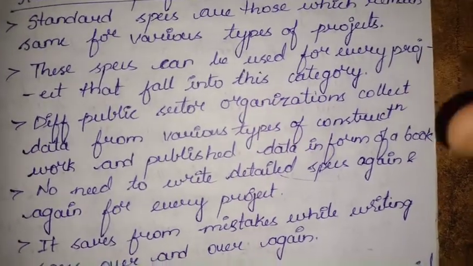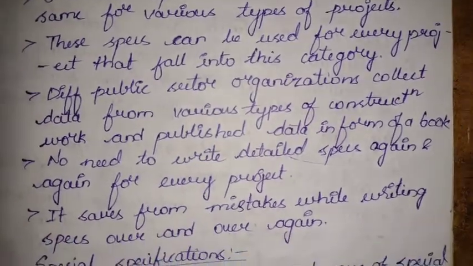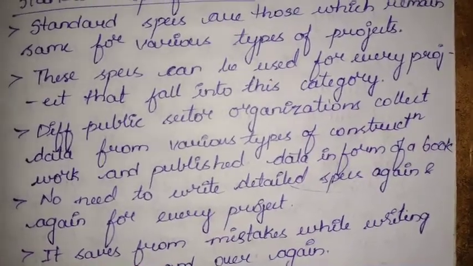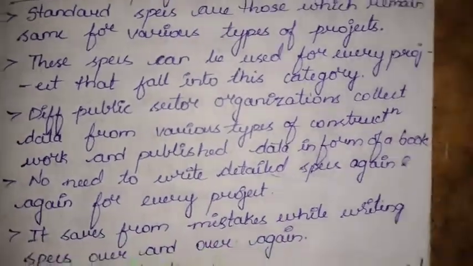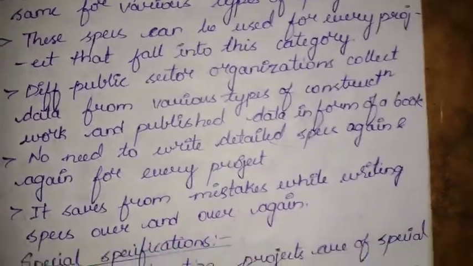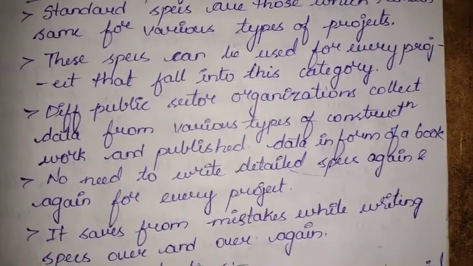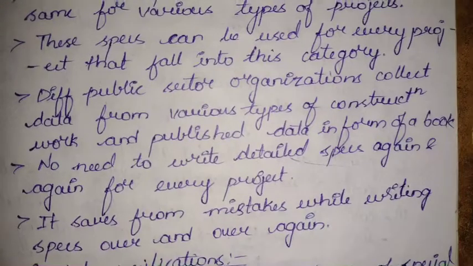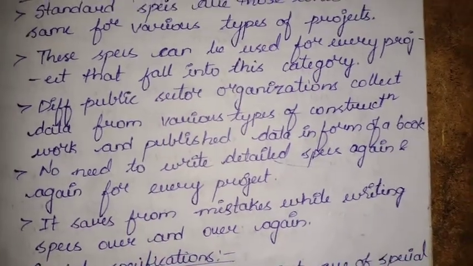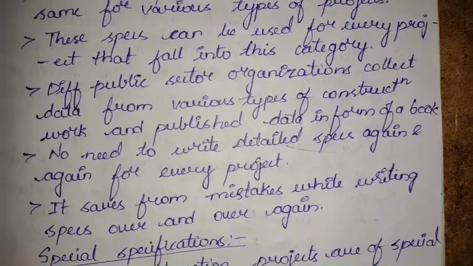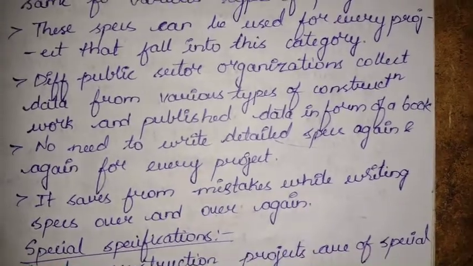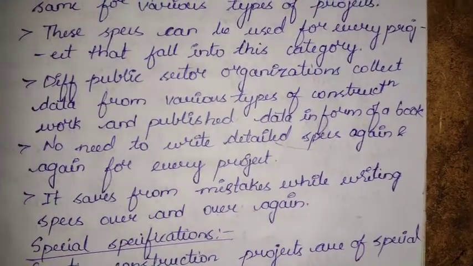We first divide whatever the work is into categories, and depending upon which category it falls into, we get the standard specifications. Different public sector organizations collect data from various types of construction work and publish it in the form of a book.